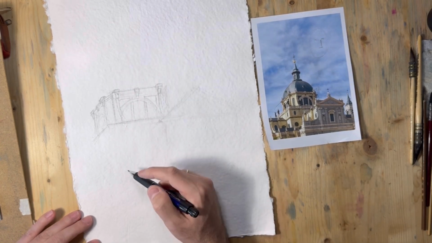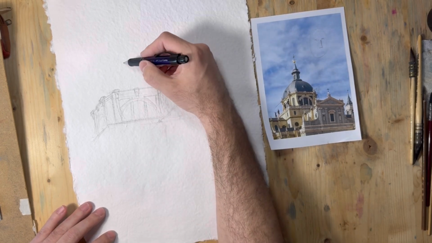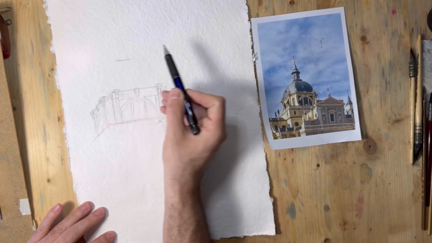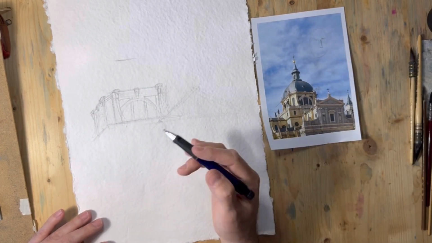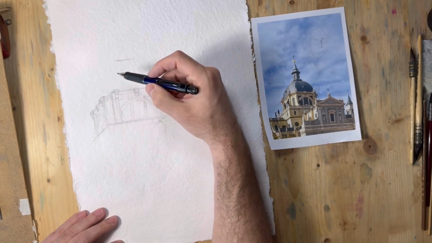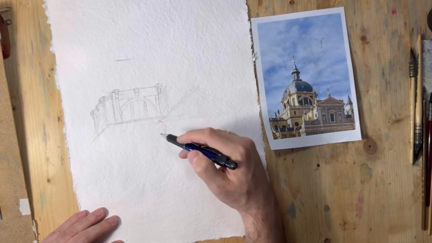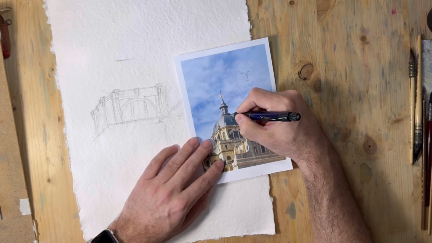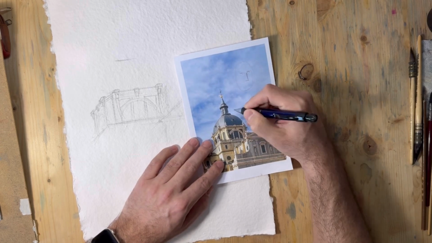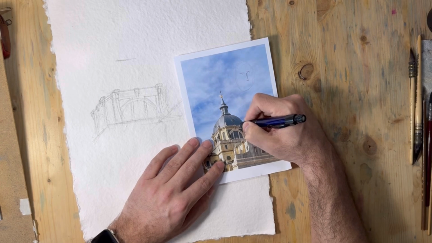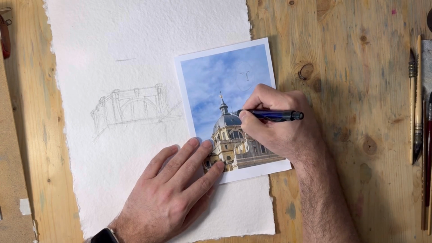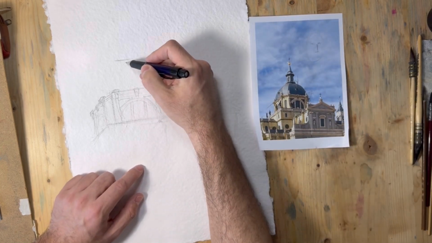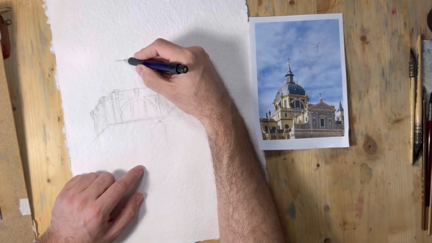Now we have to go for the dome, which is the most delicate part. If this doesn't look right, you will immediately notice. We could draw a line from here to here, just to know that the center here is not exactly in the same place as the center here. So when I go up, I need to consider that.